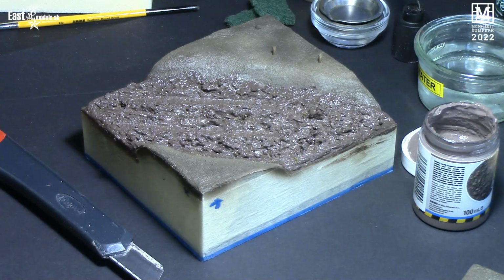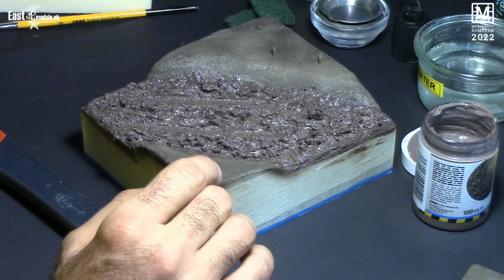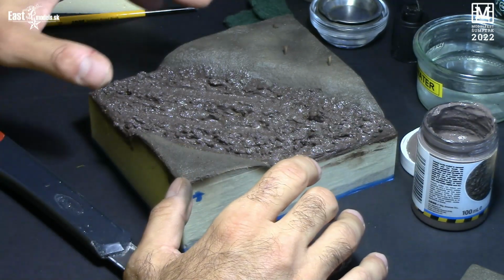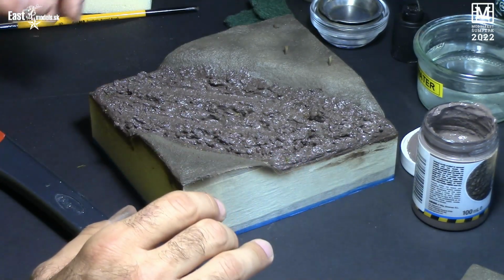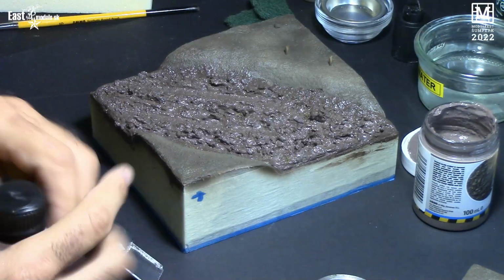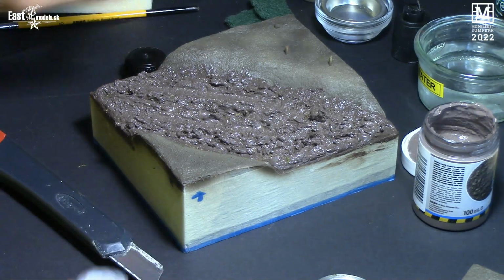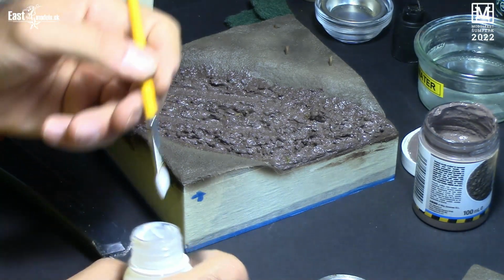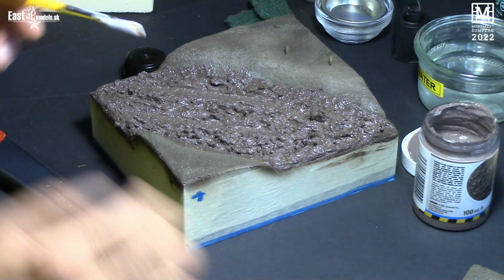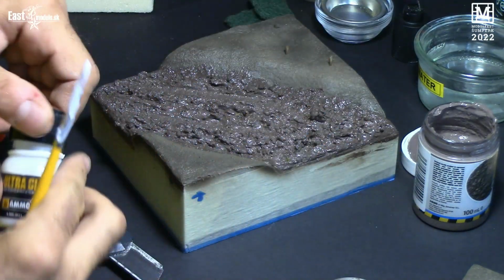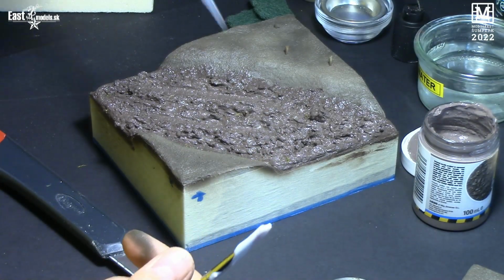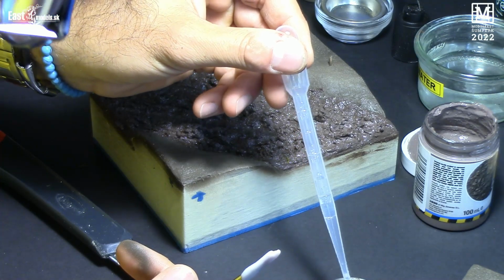In the same process, we can create more texture in the line of the street of the terrain, using, for example, ultra glue. I mix it with water, 50% ultra glue, 50% water.